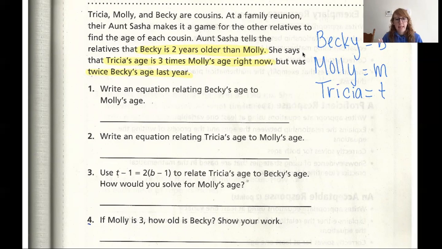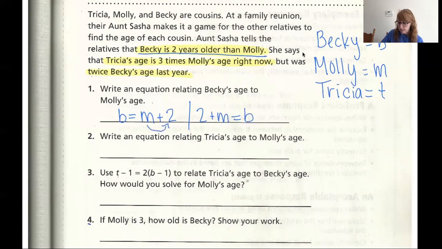So if we want to find Becky's age in relation to Molly, we're going to say B, Becky, equals Molly, M, and we look back up here, and we know that Becky is 2 years older than Molly. So Molly's age plus 2 years is Becky's age. So B equals M plus 2. Or you could write it, we can do 2 plus M equals B. The commutative property allows us to switch these two numbers in our equation. So either way is just fine.